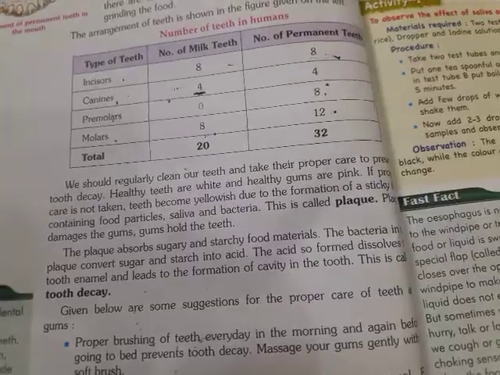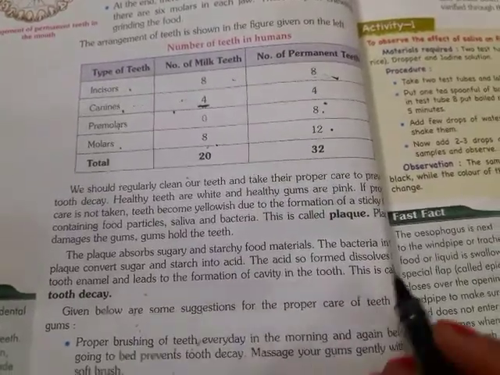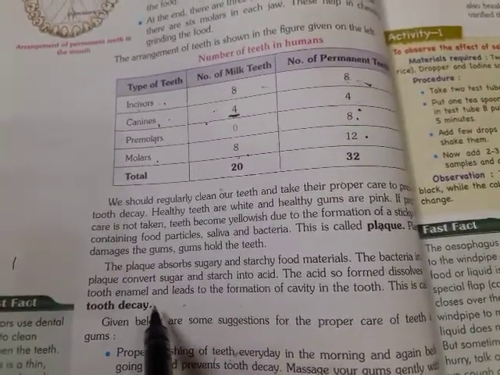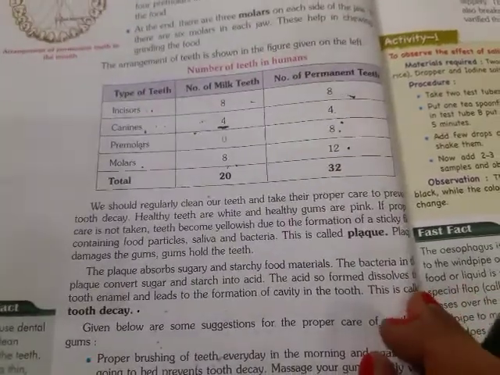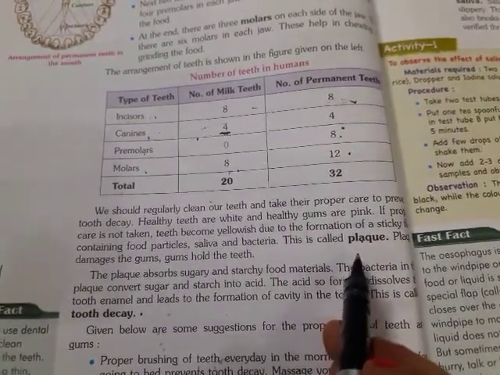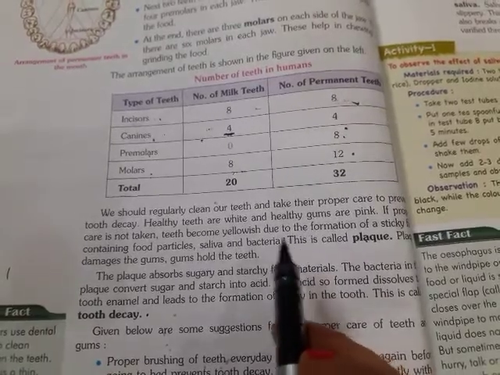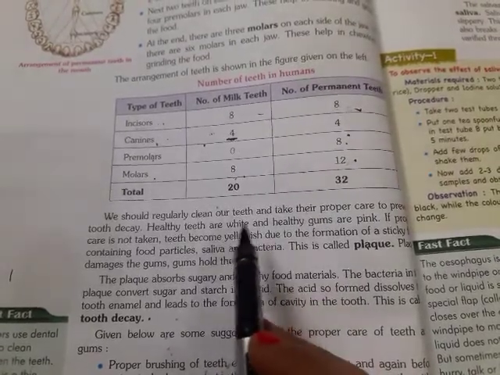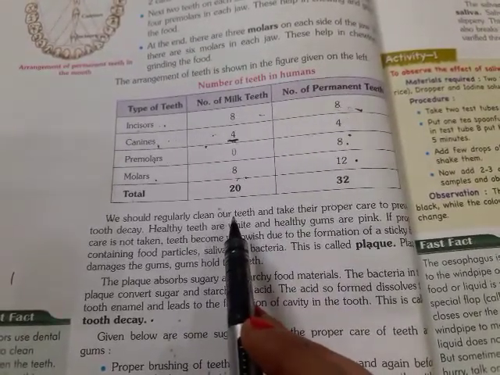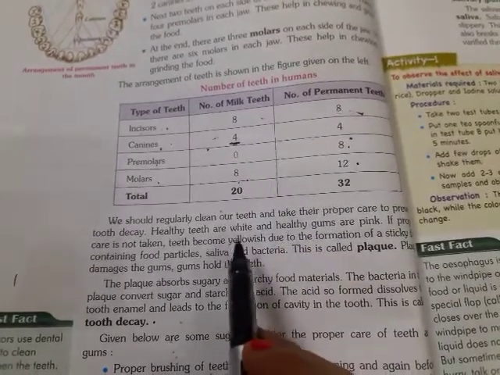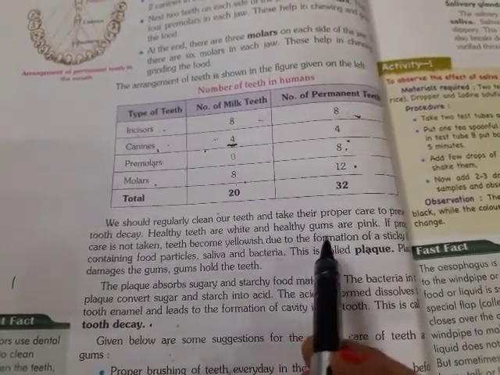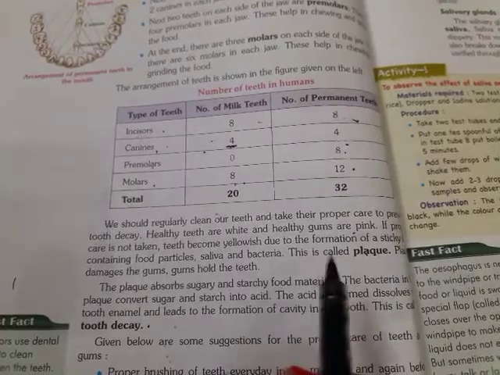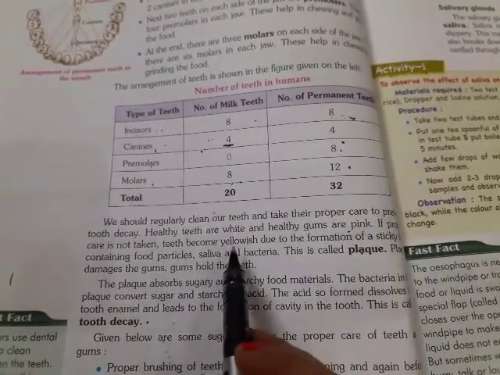Okay. Now there are 2 important terms, that is plaque and tooth decay. टूथ डिके जिसे आप बोलते हो दांतों का खराब हो जाना. फाइन. अब यूजुअली ये बोला जाता है कि हमें दिन में 2 बार ब्रश करना चाहिए, मतलब एक बार सुबह और एक बार रात को सोने से पहले. क्यों बोला जाता है हमें कि अपने रेगुलरली आपको क्लीन करना चाहिए, अपने टीथ को प्रॉपर केयर करनी चाहिए. आपके टीथ का जो कलर होता है वो वाइट, और जो गम्स होते हैं वो पिंक होते हैं. अगर आप प्रॉपर केयर नहीं लेते हो, अगर आप ब्रश नहीं करते हो, your teeth become yellowish.